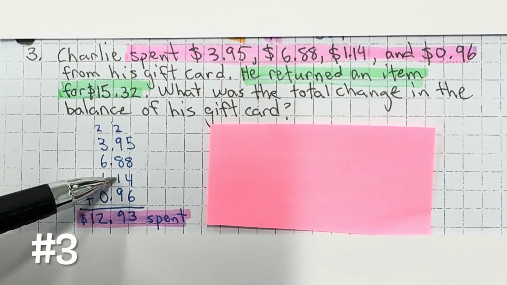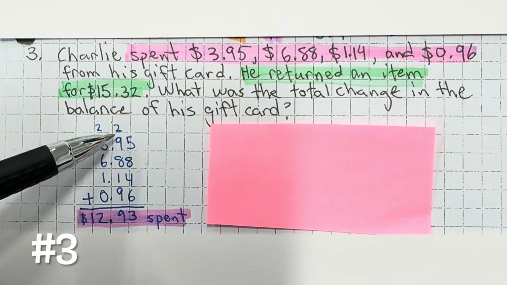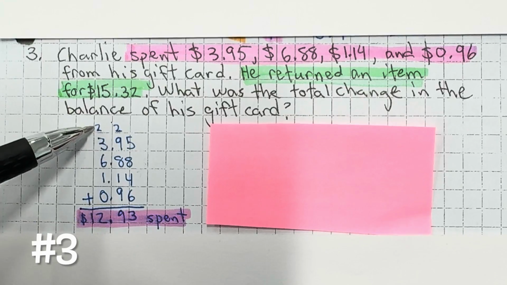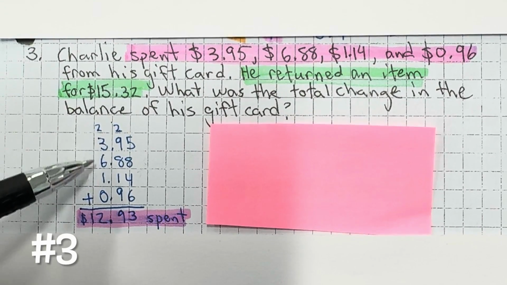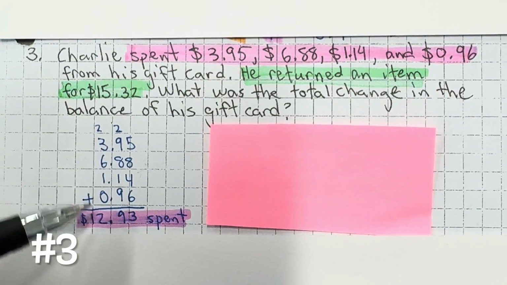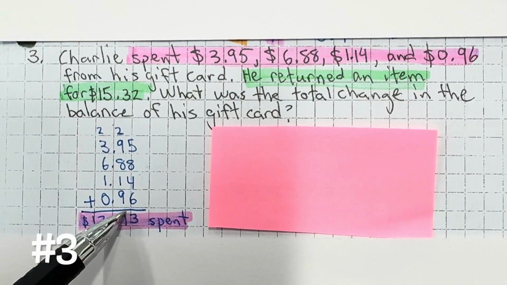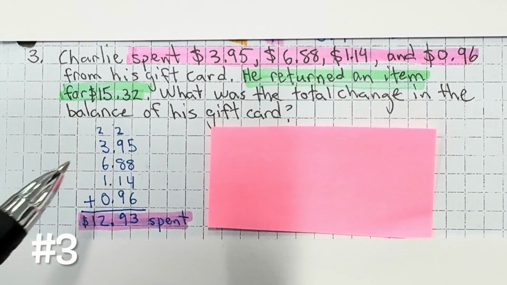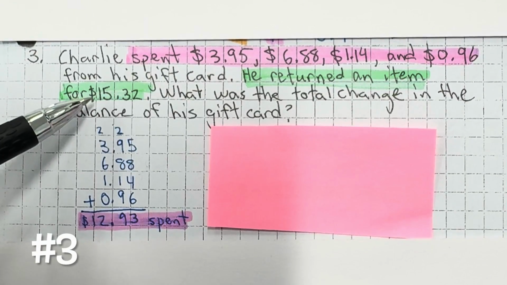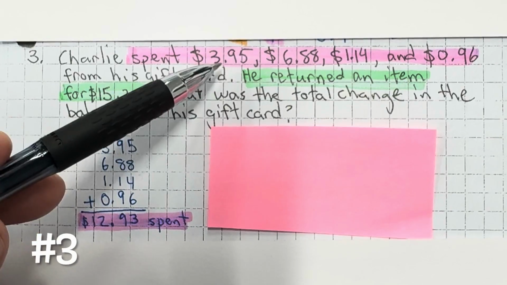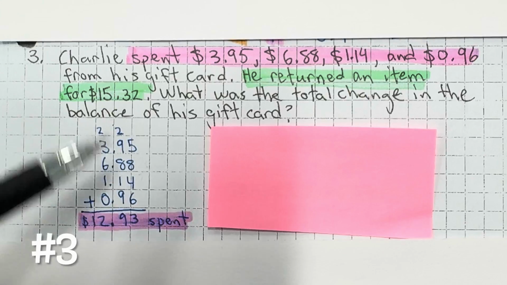9 plus 1 is 10, plus 8 is 18, plus 9 is 27, plus 2 is 29. There's the 9 and regroup the 2. And then 2 plus 3 is 5, plus 8 is 11, plus 1 is 12, and you bring down the decimal. So this is how much he spent. But then he returned an item, and we want to find out what was the total change. So the difference between how much he spent and how much he returned and put back on his card.